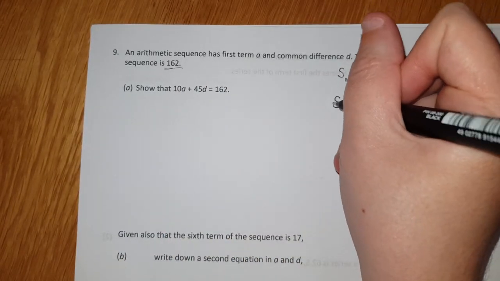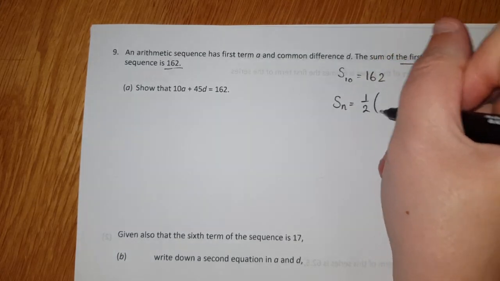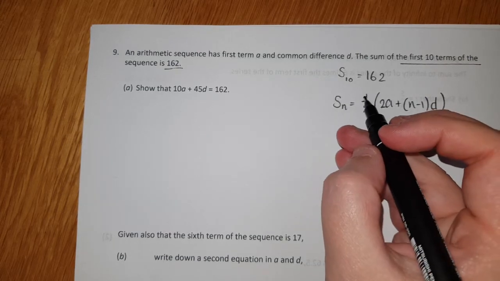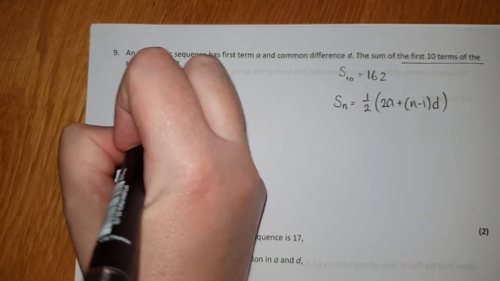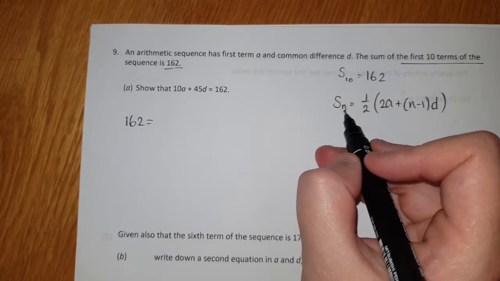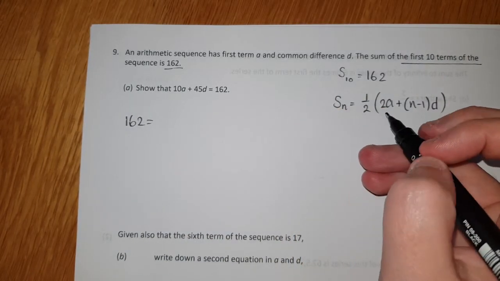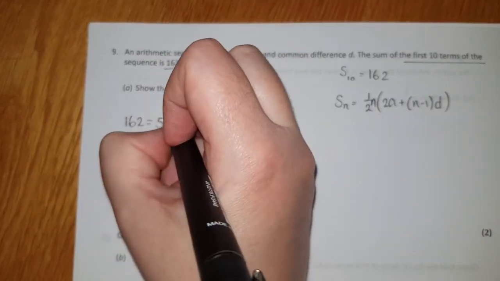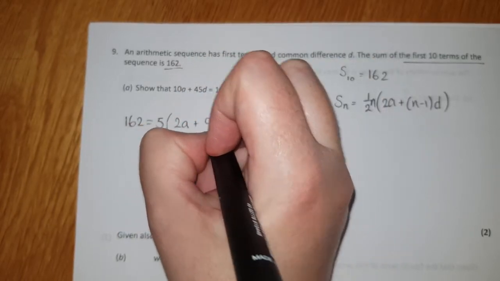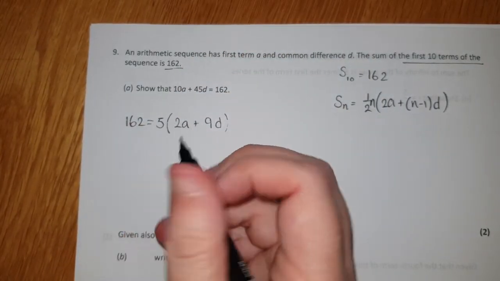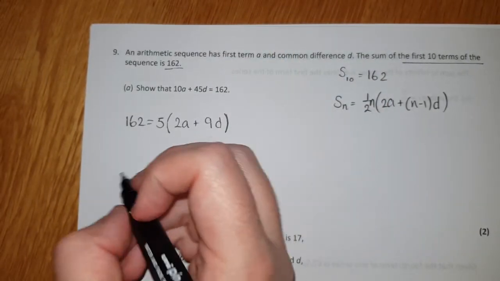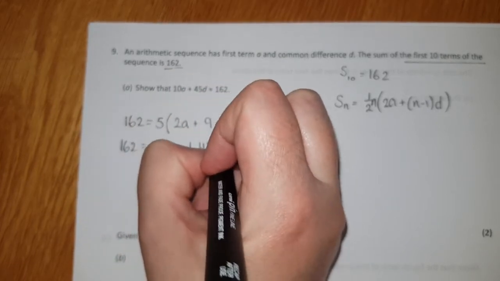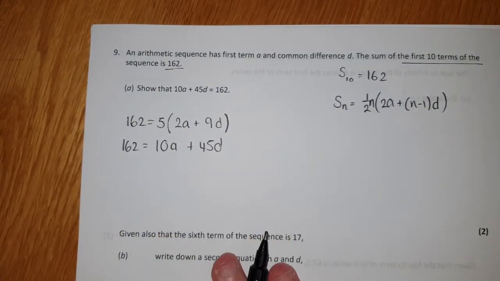So our sum formula that is given in your formula booklet is a half of 2a plus n minus 1 d. So if I want the sum to 10, I know 162 has to be equal to, and because we're replacing the n with 10 anywhere in here, we're going to replace n with 10. So I get a half of 10 is 5, bracket 2a plus 10 minus 1 is 9, so I get 9d. It is a show that question, so make sure that you expand this out and tidy it up. 162 is 10a plus 45d, in which case we've got exactly what they asked us for.